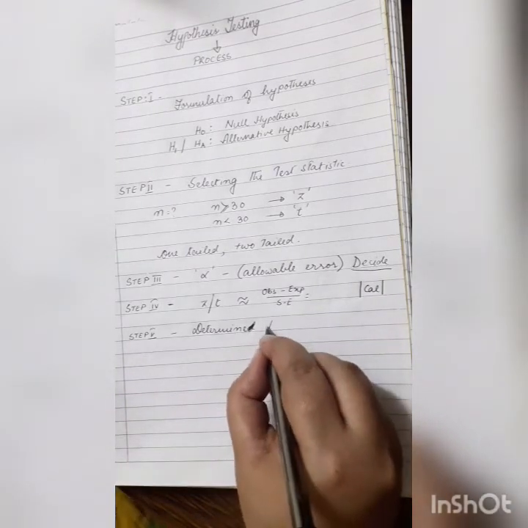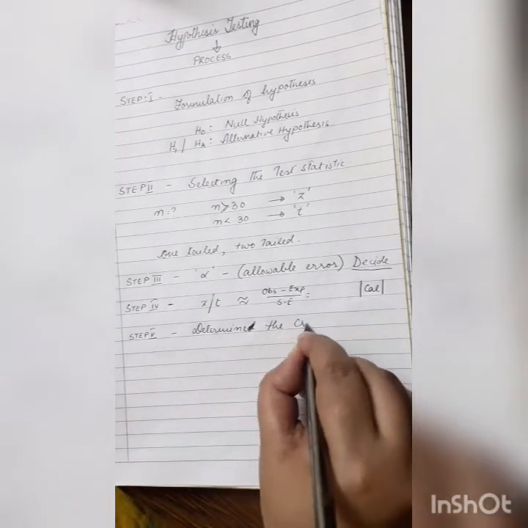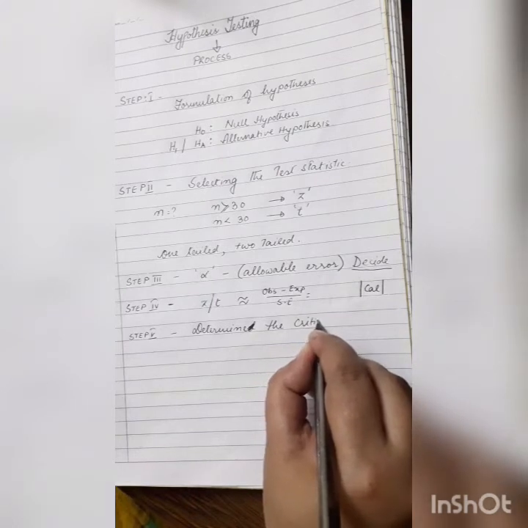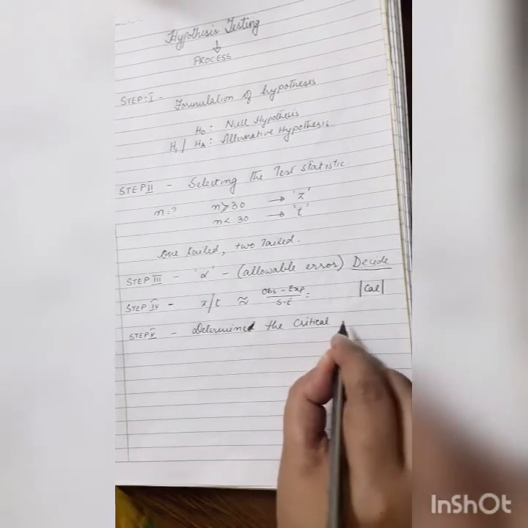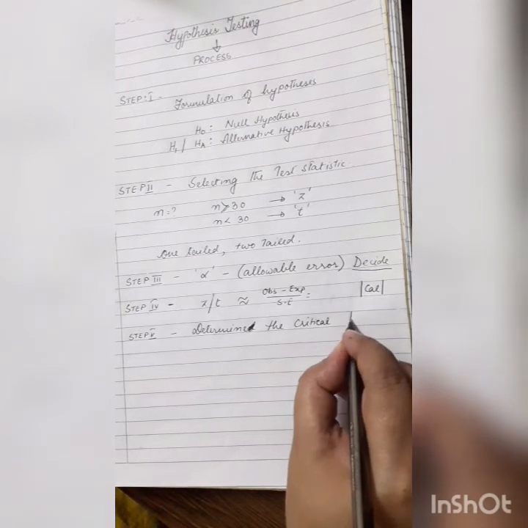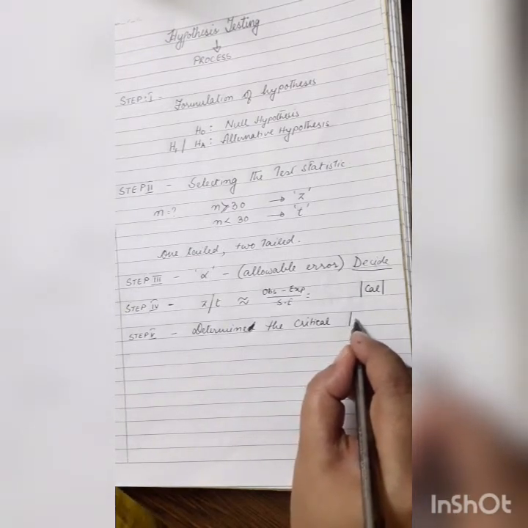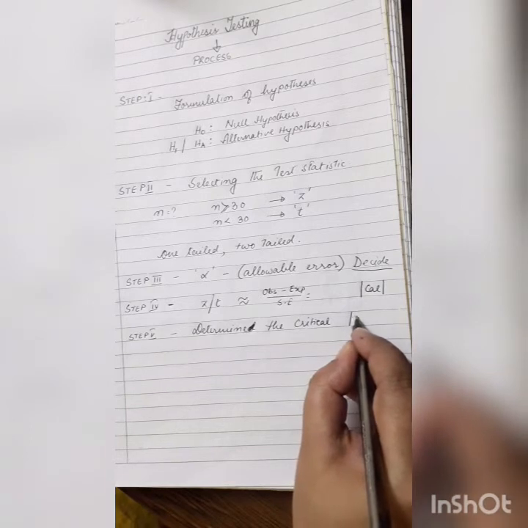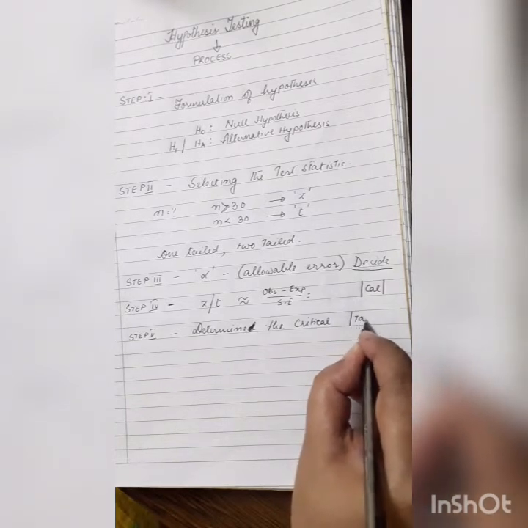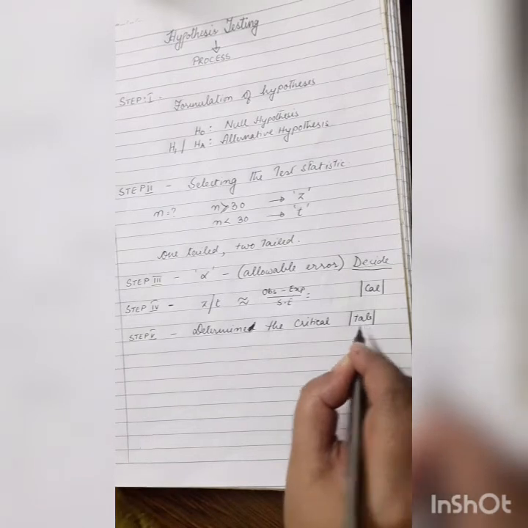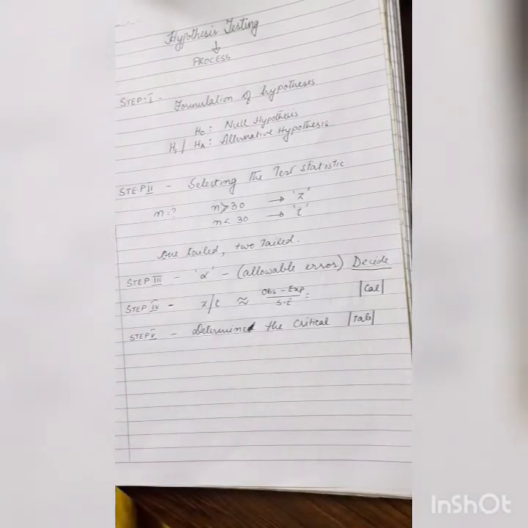We represent it as Z critical if it's Z, or T critical if it is T, or sometimes a tabulated value. I write it as tab so that you understand this is the value you are going to get from the table.